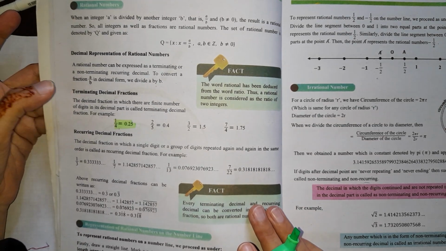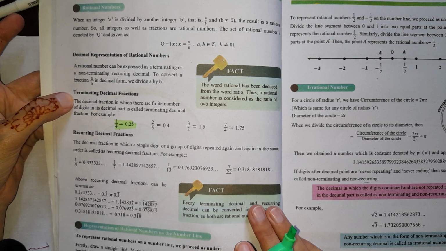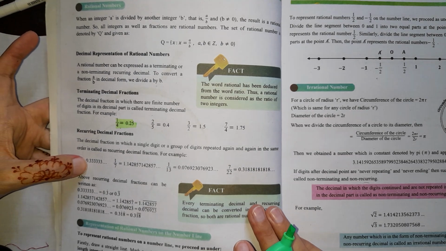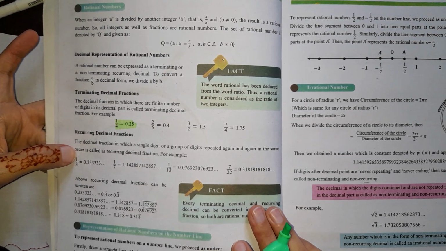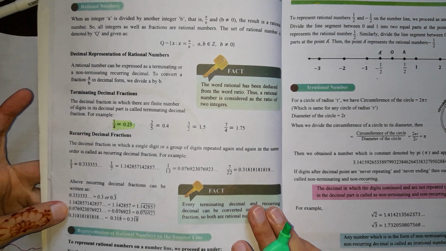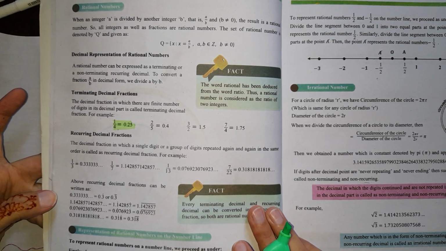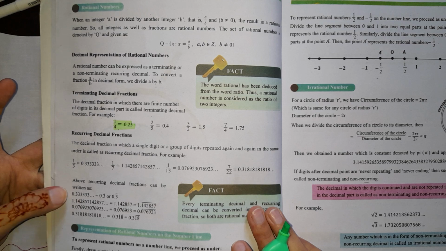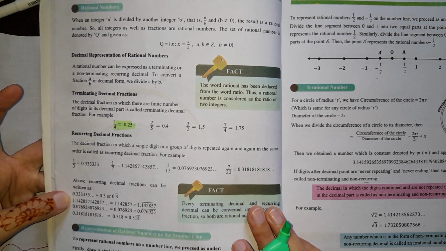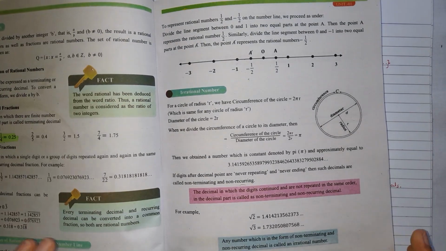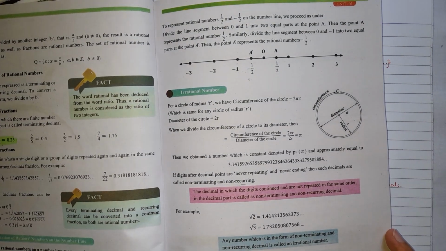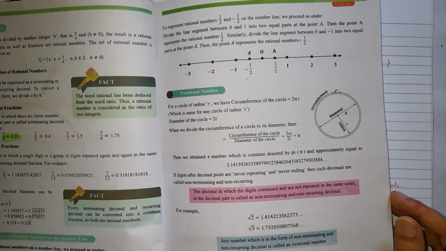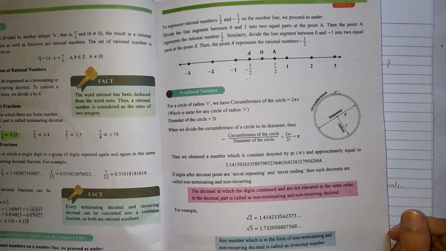And if a decimal fraction is terminated, it can be represented as p/q, so it is not called irrational. Similarly, if we have a pattern, that can also be represented in the form of a fraction by the process given here, which will not be discussed here, but they can also be converted into fractions, so they are also not irrational. But on the other hand, if we have non-terminating and non-recurring decimal fractions, we call them irrational numbers because they can never be converted into p/q or a fraction.